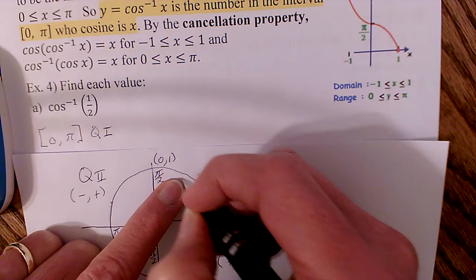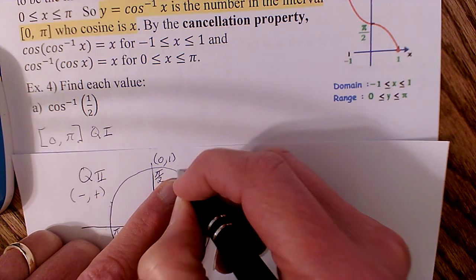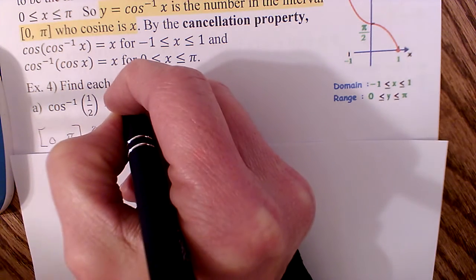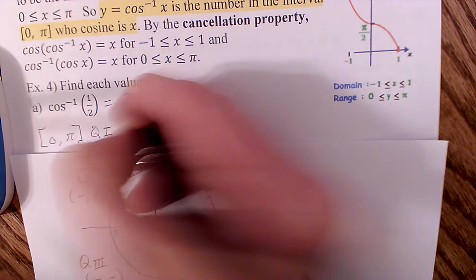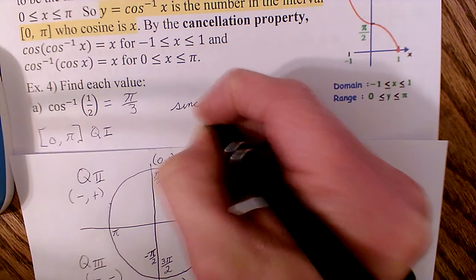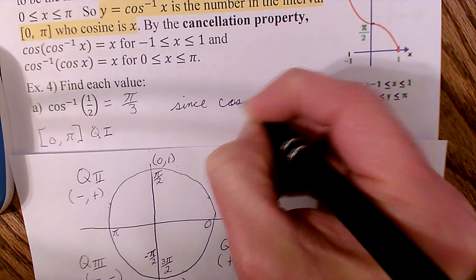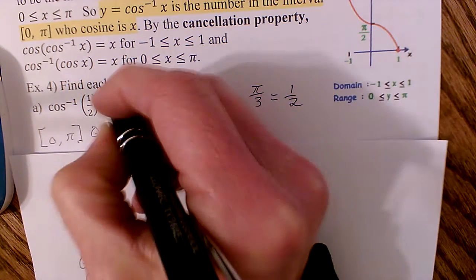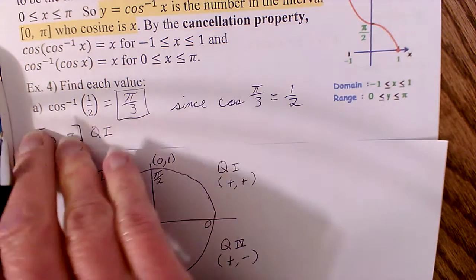Cosine being the x values, the one that gives us 1/2 is going to be up here at pi over 3. And so this one is going to be pi over 3 since the cosine of pi over 3 is 1/2. Okay, so that's how we get that. You can either show this work or that work. Either one's fine by me.